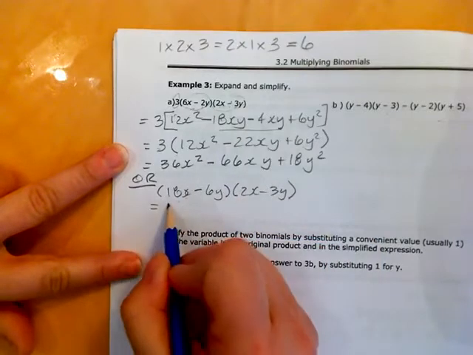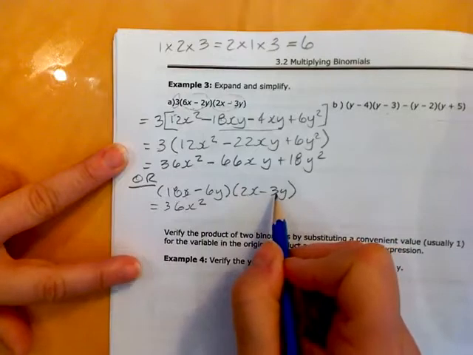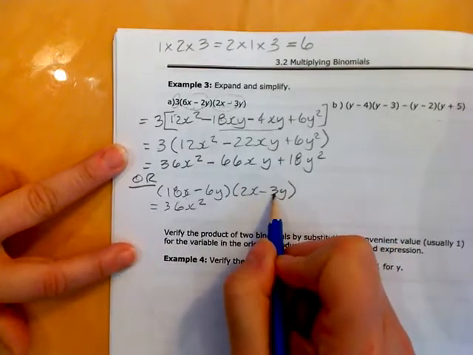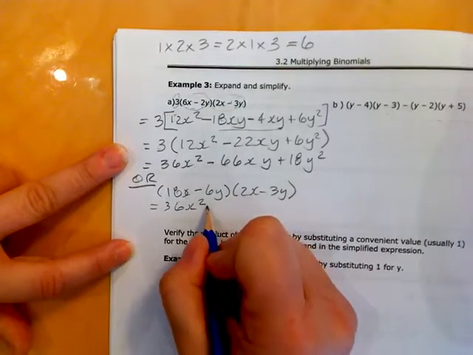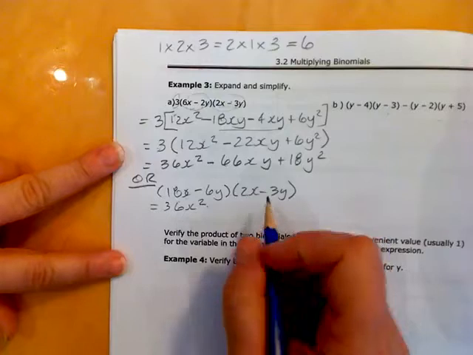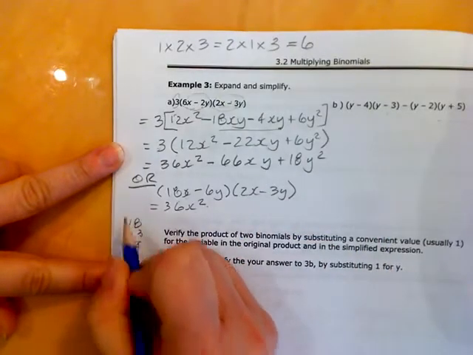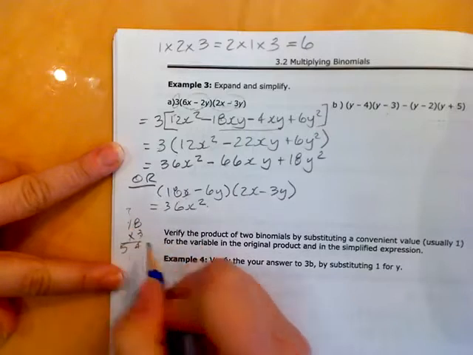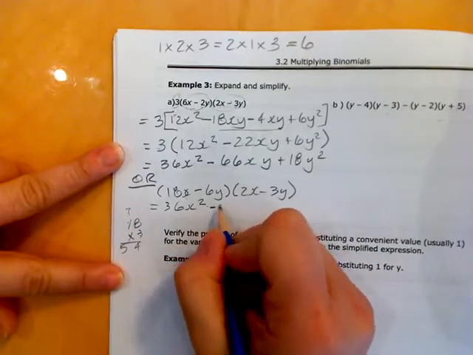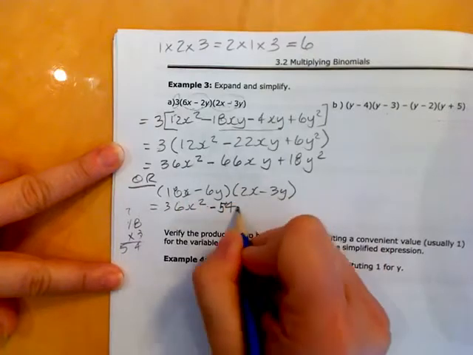So 18 doubled is 36x squared, and 18 times 3 is, what is that, 54. Again, like always, if you don't have a calculator, which is perfectly fine, just do 18 times 3. That's 4, carry the 2, and that's 5, 54. So we've got minus 54xy.